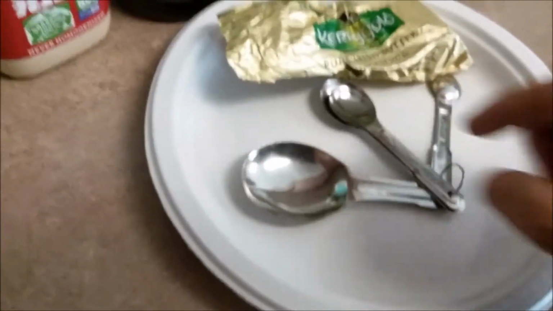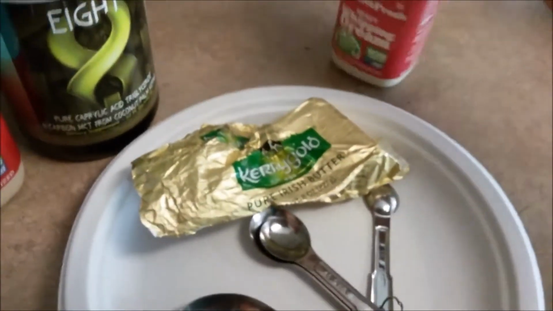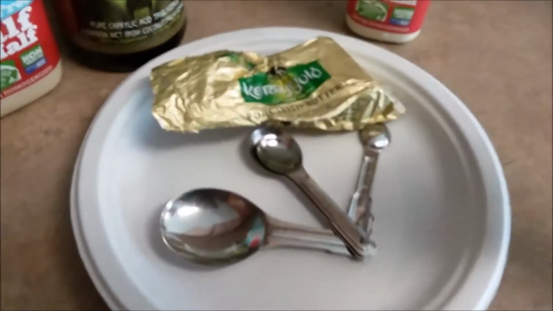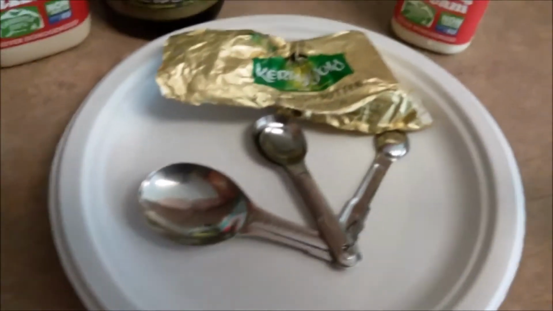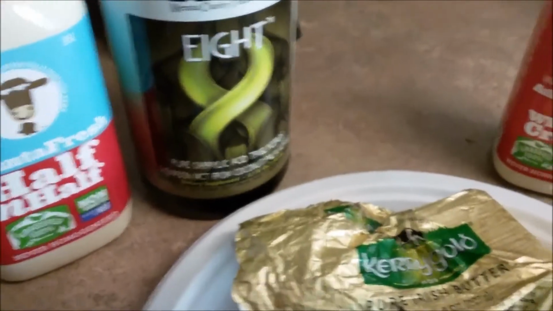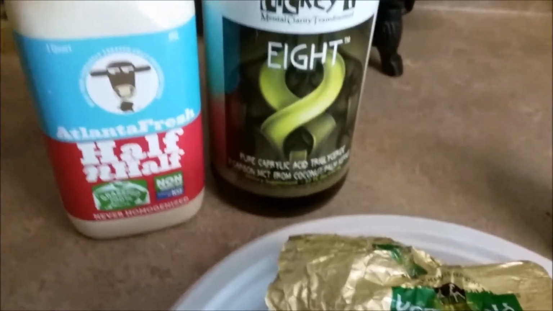I only put 1 tablespoon in my coffee in the morning, or I just drink it first after I have cream with it, and it slowly builds up your tolerance. What happens is you slowly kill off the bad candida in your stomach and the bad guys. So that's it. This is way longer than I wanted it to be, but that's how it goes. This stuff is great. C8 oil is high octane brain fuel, and it really works well.